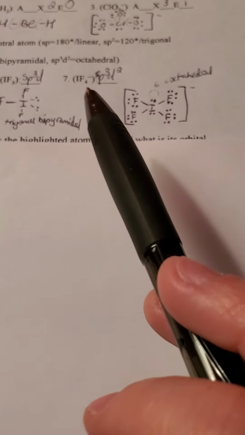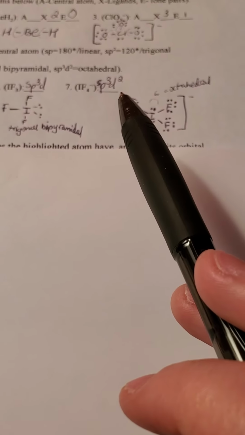Then this one is 6. If you can see, there are 1, 2, 3, 4 bonds and then 2 lone pairs. Add it all together, you get 6. That's octahedral, so it's sp3d2.